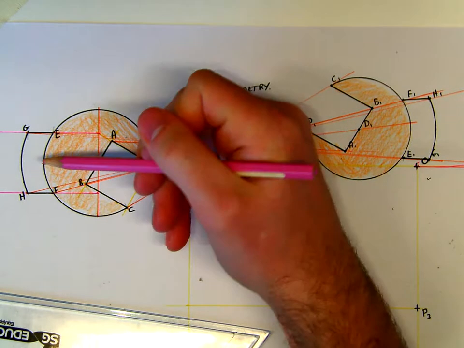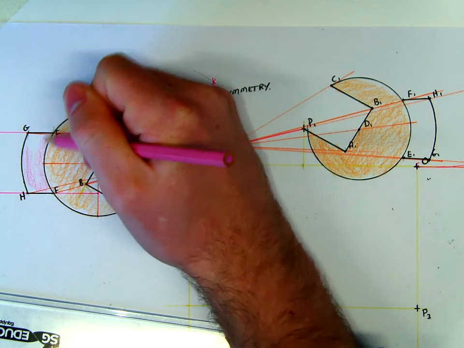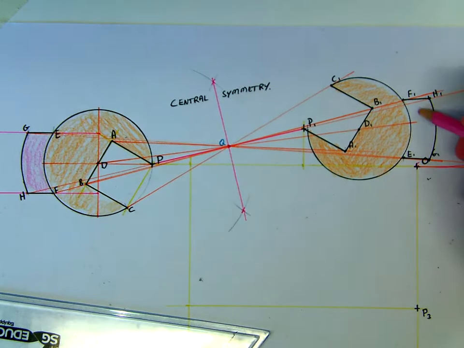So 1 and 2. So that is my first transformation done, which is the central symmetry.